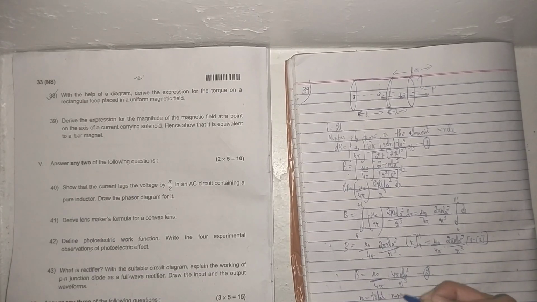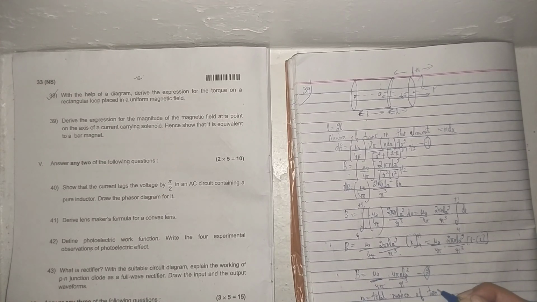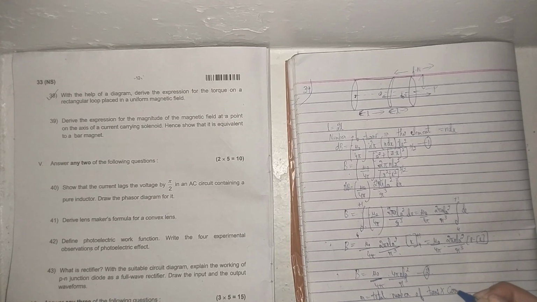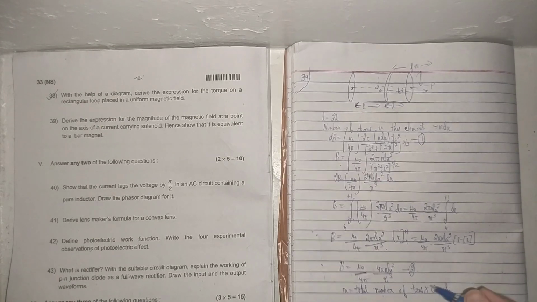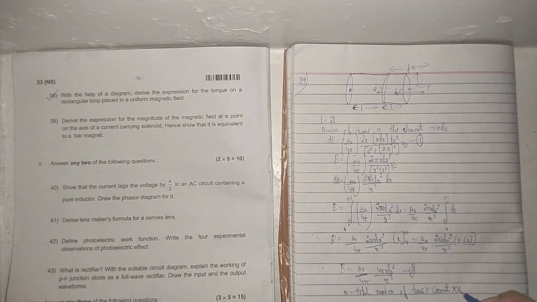After this, taking equation 2, now the magnetic moment of the solenoid is, the formula is M equal to total number of turns into current into area of cross section.